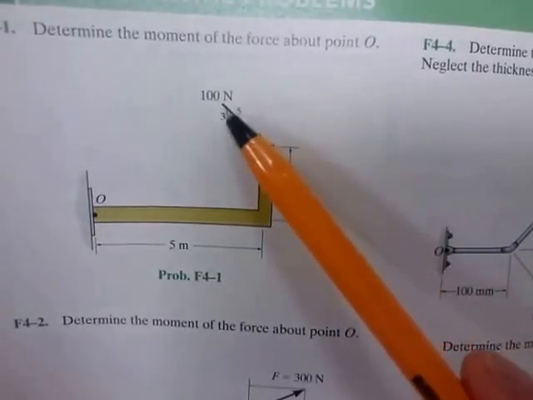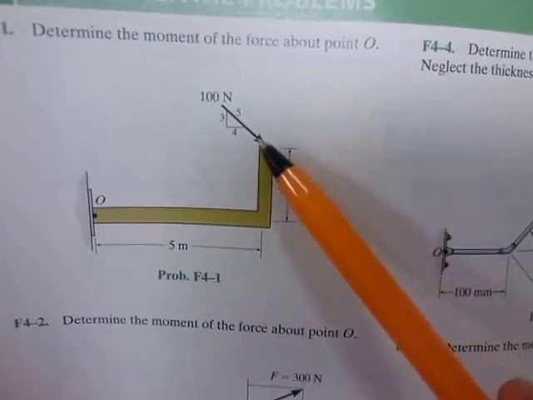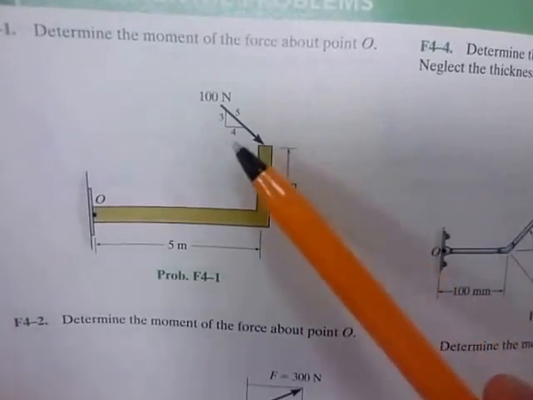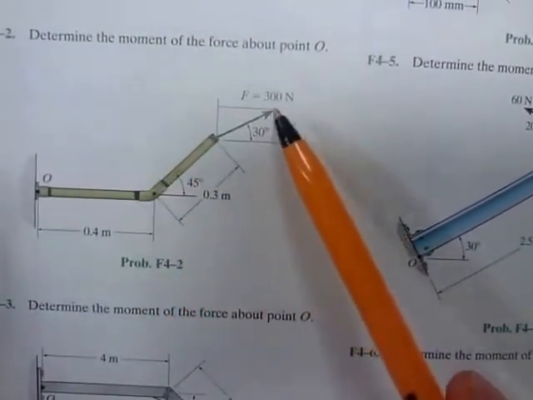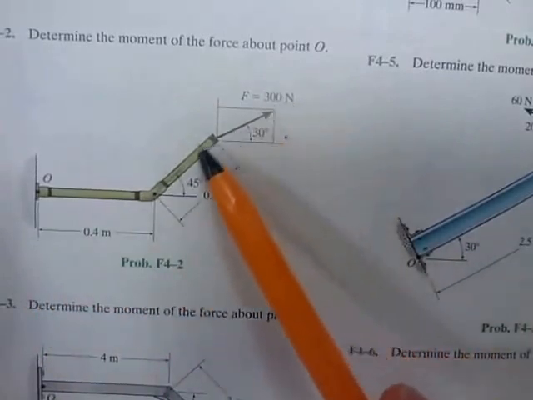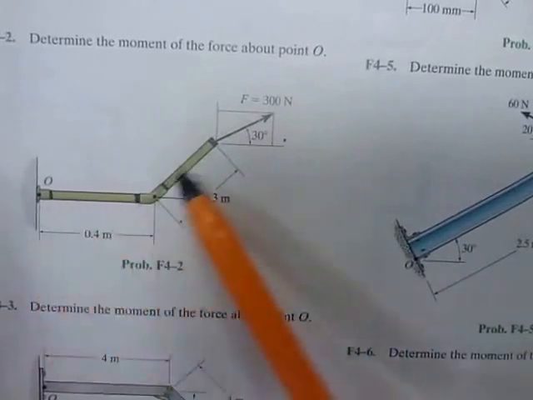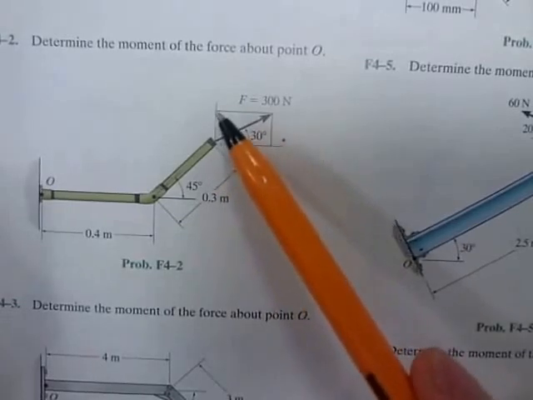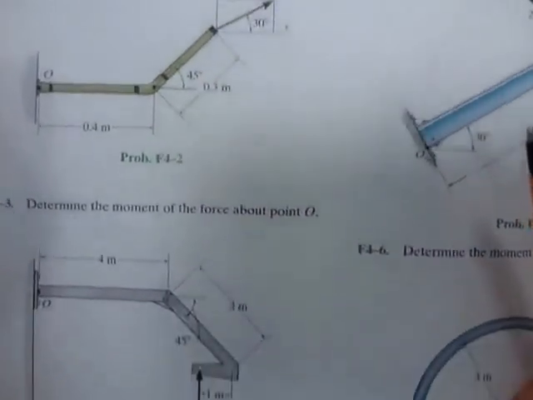So what do you need to do? You need to break up this 100 into Fy and Fx. Fy is pointing down, Fx is pointing to the right, and you need to calculate the moments for those two forces and add them up. What about this one? Again, if you extend the line of action of this force, you need to find a moment arm which is perpendicular to that line of action. It doesn't look possible to me, so you need to break up this force into its x and y components, and then determine the two moment arms and the moments due to those two forces.